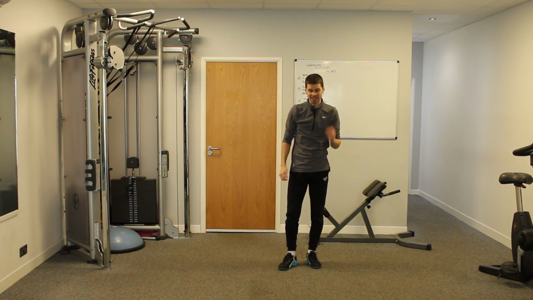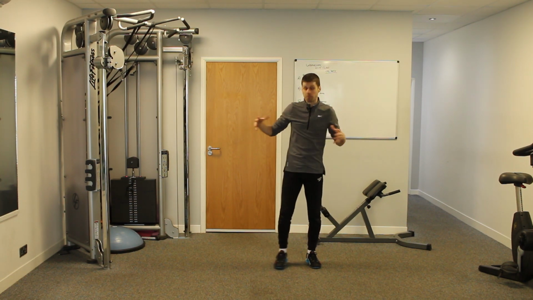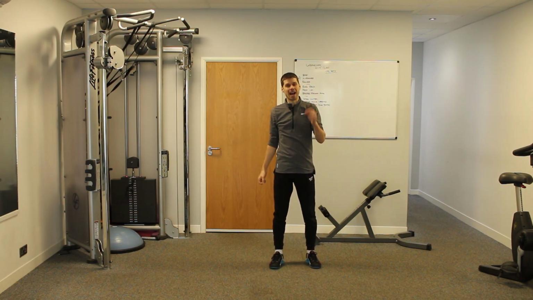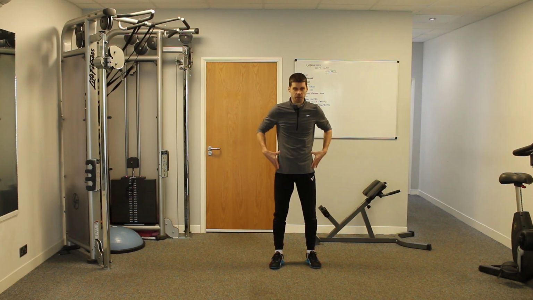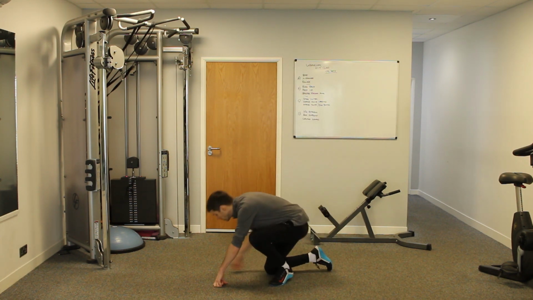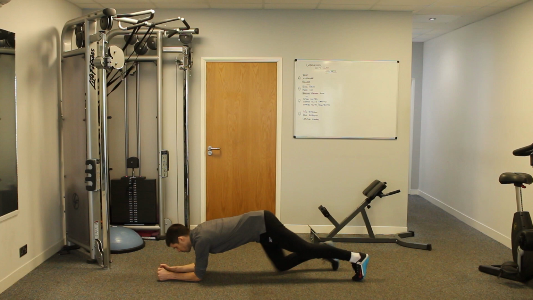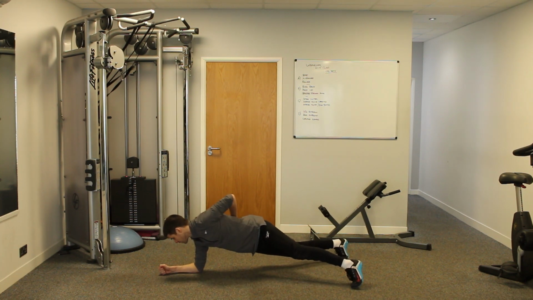So what we're going to do in this section is look at the plank, which we've done already, but we're going to add a piece to it and we're going to lift an arm up. And the key to this one is what the hips are doing. Because what we don't want them to do, which is the common fault, is people will go like that.